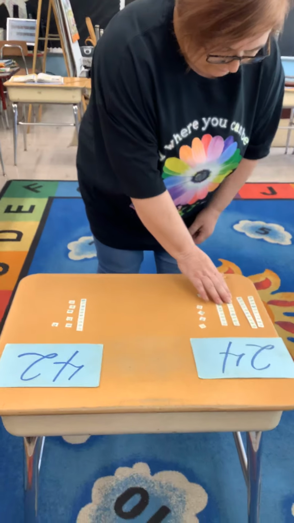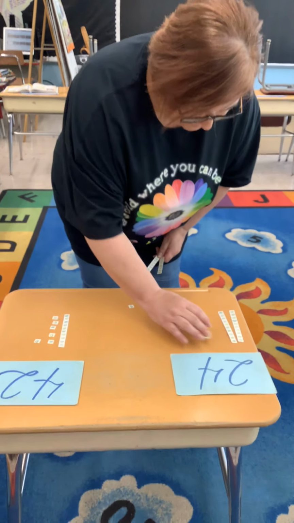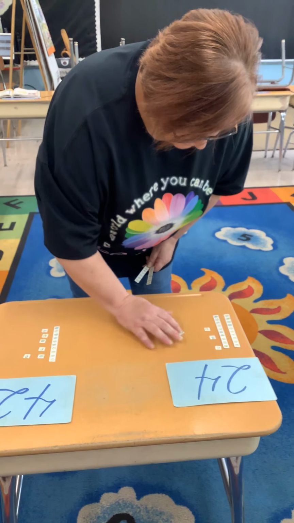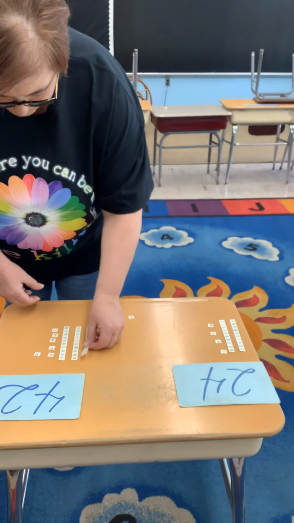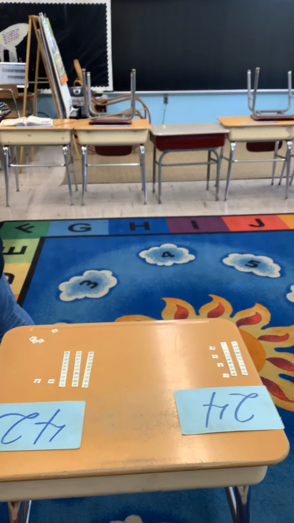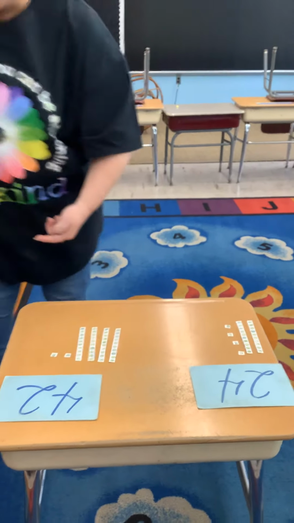So some of you might be saying, nope, I already know which one is bigger. So while she's doing that, I'm going to tell you that when you're looking at a 2-digit number, you always look at the first number because that's the tens. So the tens is much more than a 1. So let's look at what she made.